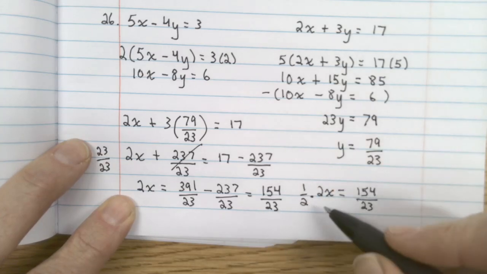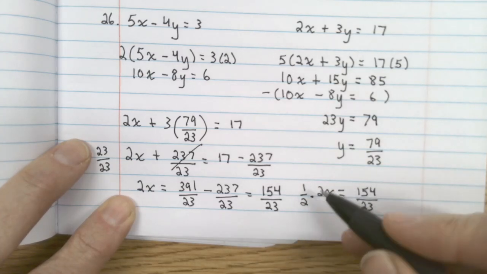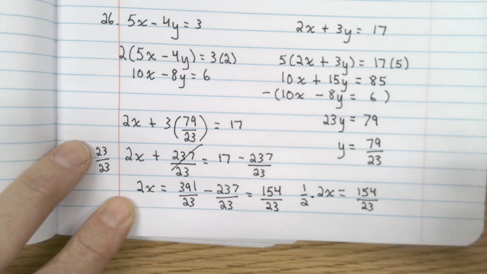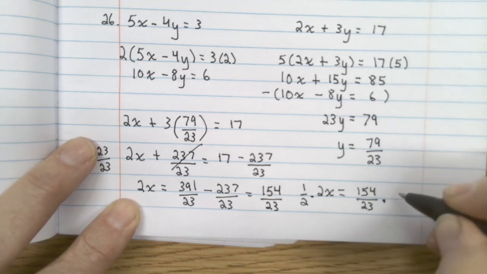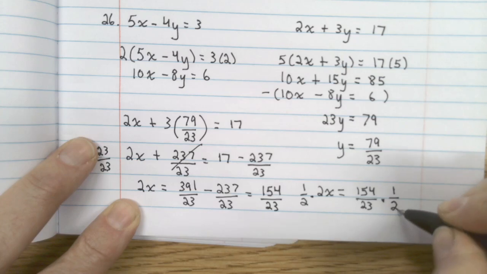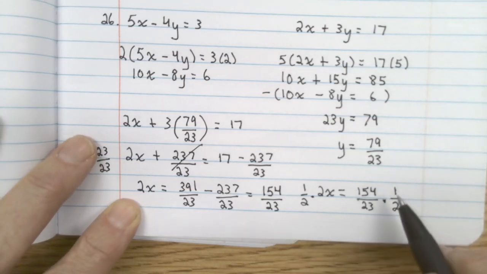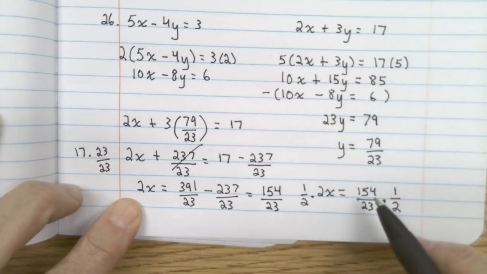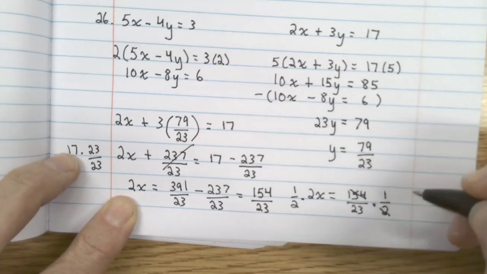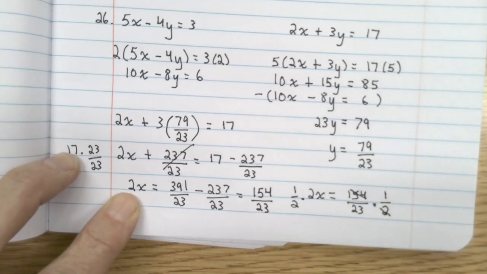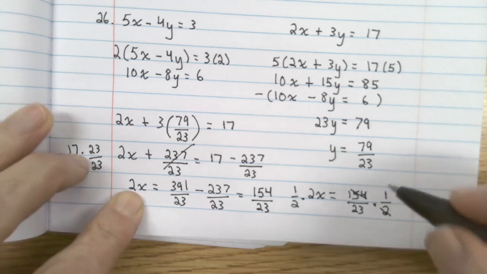And again, that'll give me what I want here. These will undo each other. 1/2 times 2 is just 1. Then over here I got times 1/2. And again, I can do some cross cancellation with this, because 154 divided by 2, if I'm not mistaken, is 77.